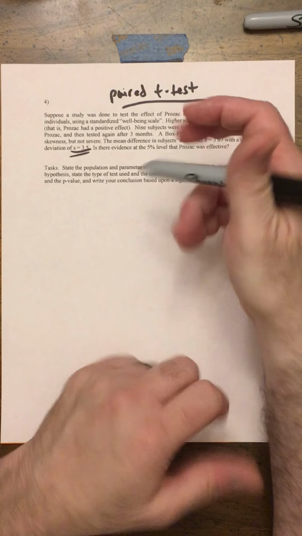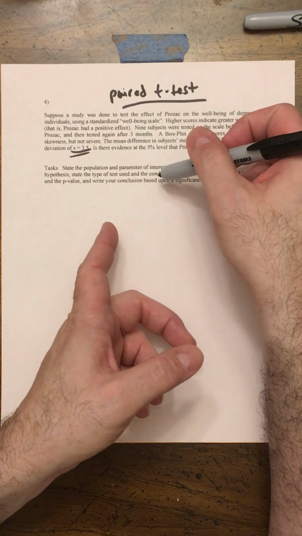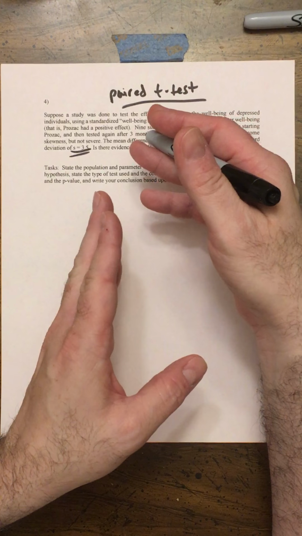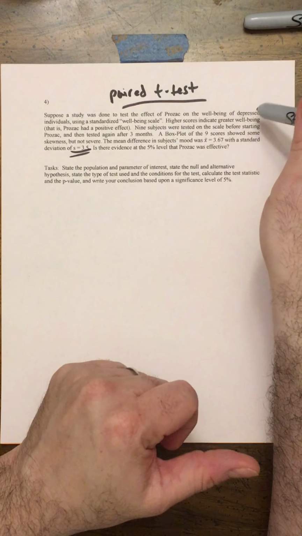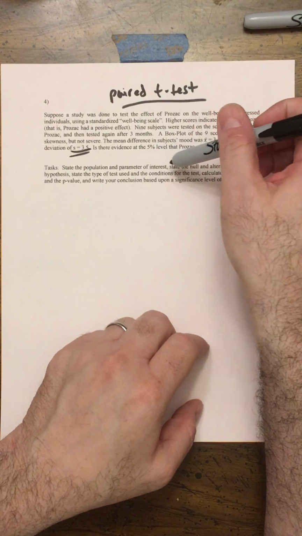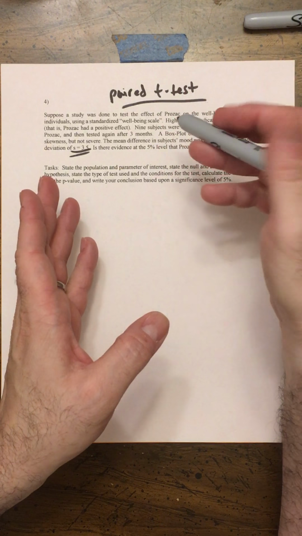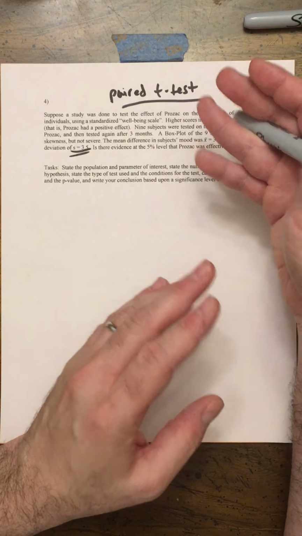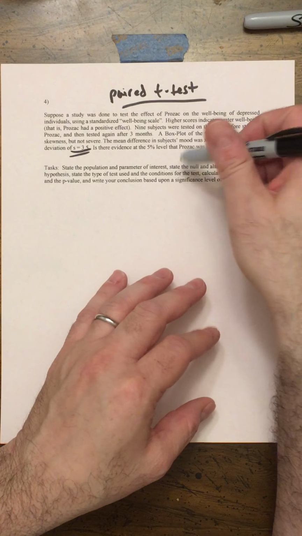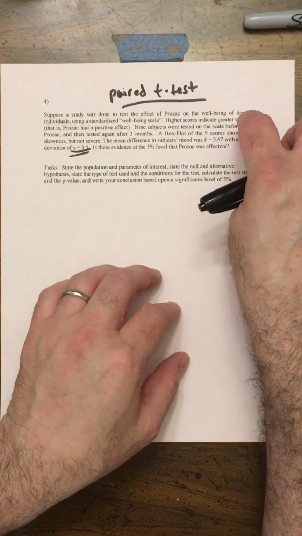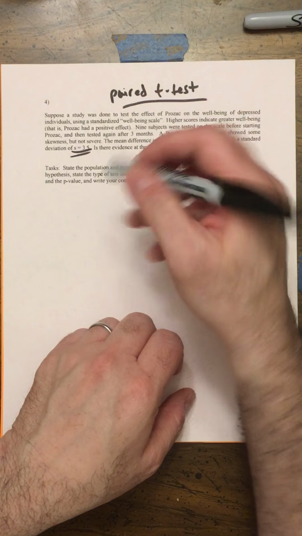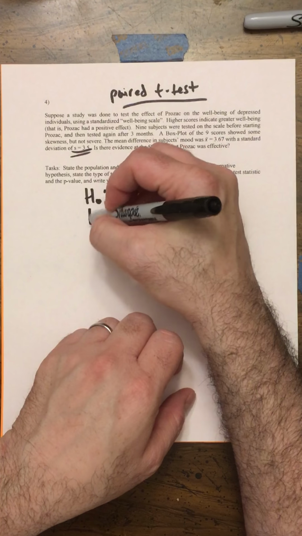So basically, the population of interest here is the subjects who have some degree of depression. The parameter of interest is how much better these people are doing after they've taken the Prozac. That's what we're measuring on this well-being scale, some sort of psychological test, right? All right, so let's state our null and alternative hypothesis.